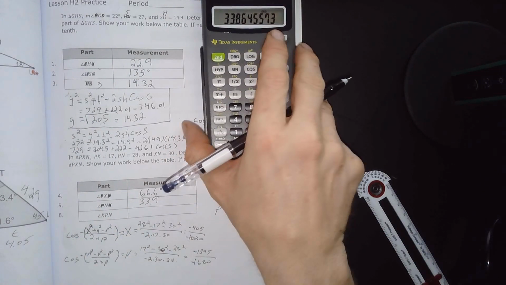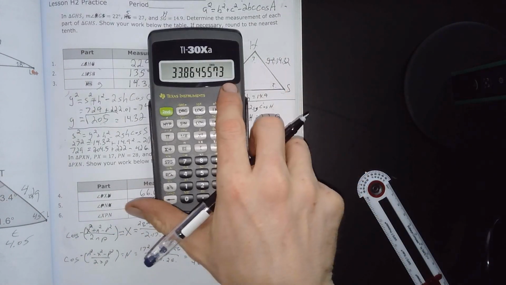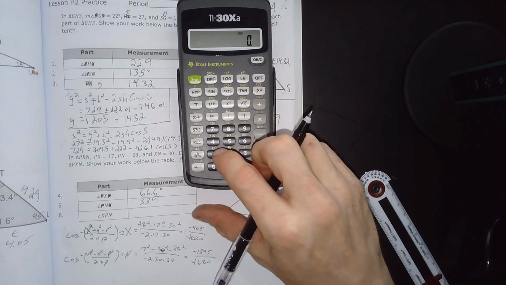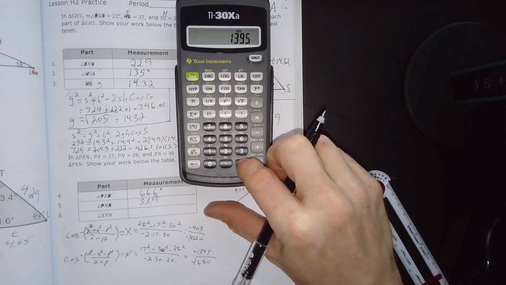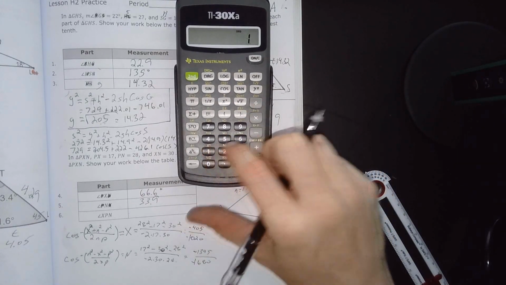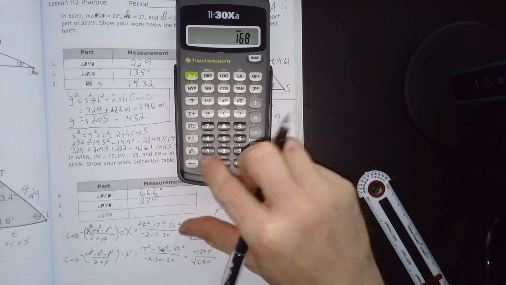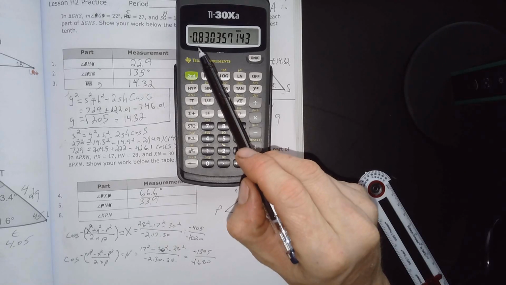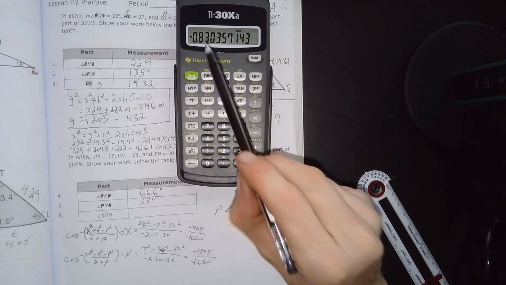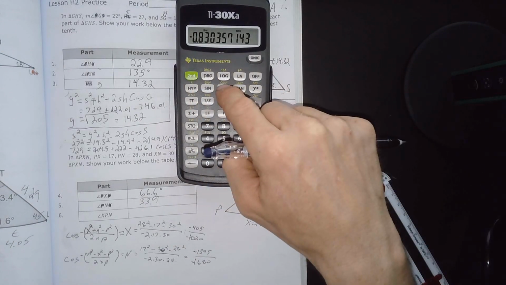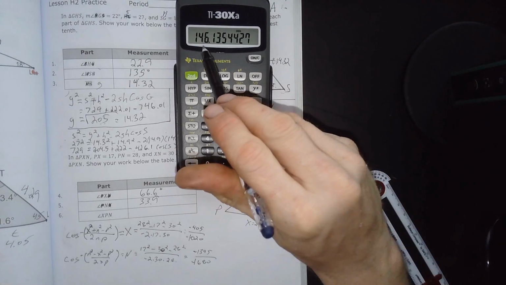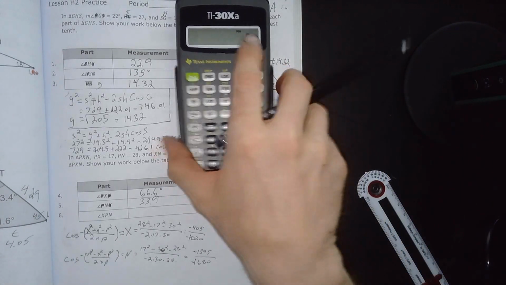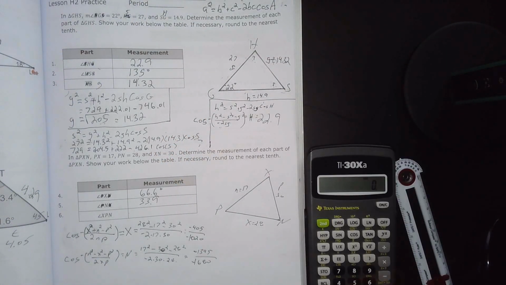Negative divided by negative is positive, which is way different than if I did 1395 negative divided by 1680. Same absolute value, but with a negative sign, the inverse cosine of that is not the same value. So interesting point there.